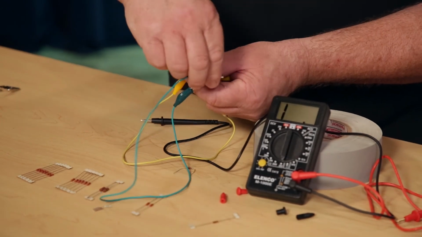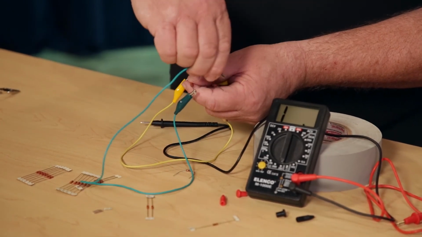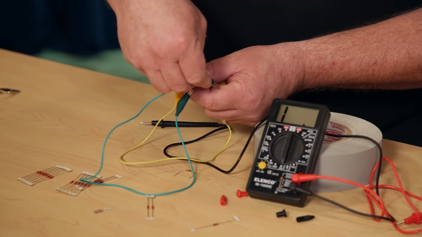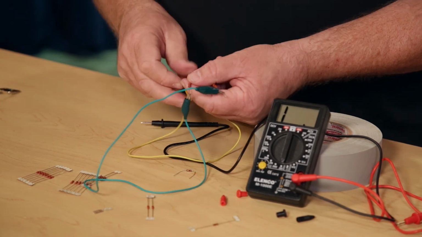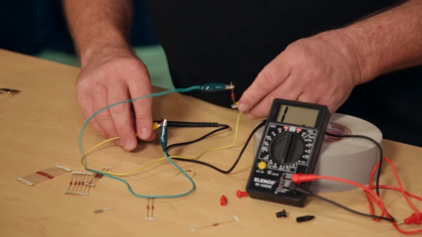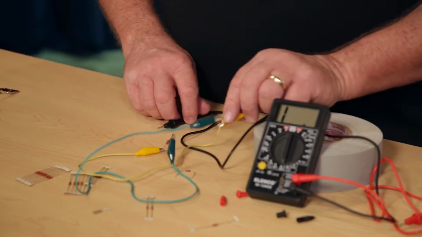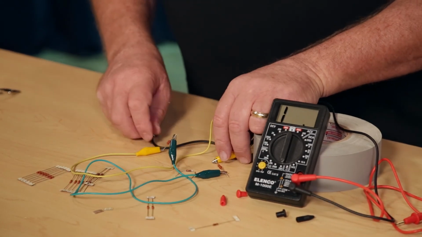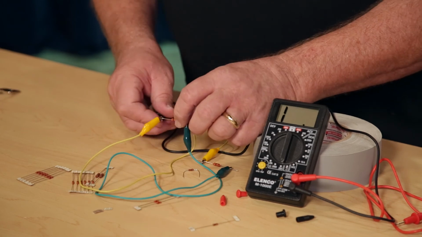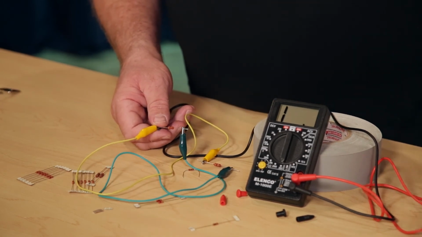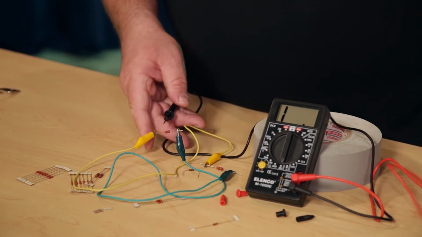So we need two wires. Like so. And then I will measure the resistance from one side here to the other side over here.